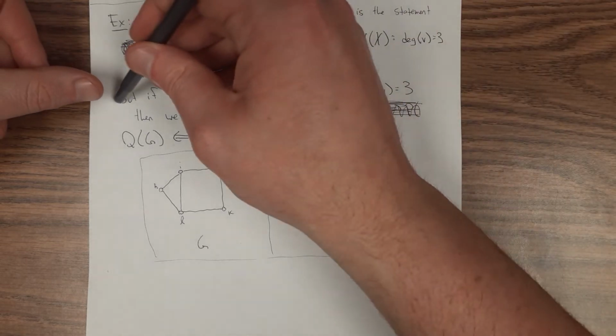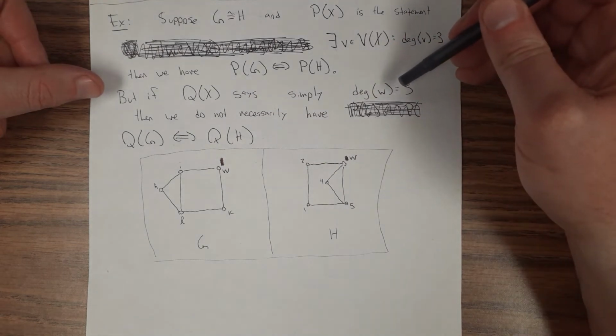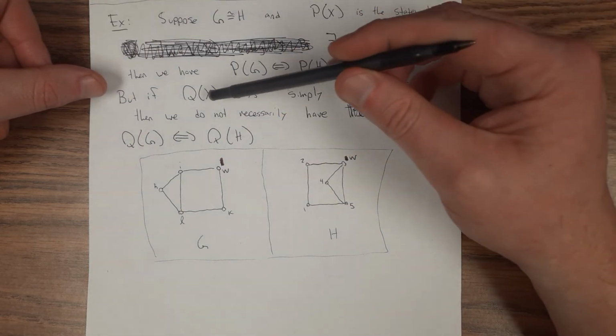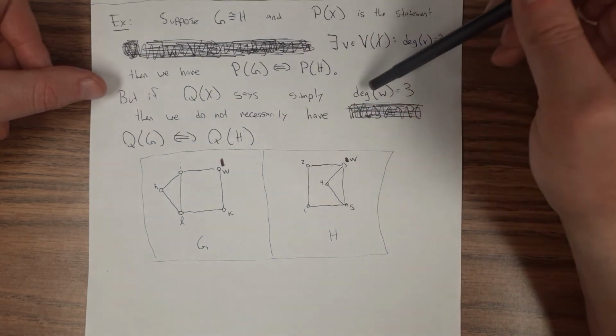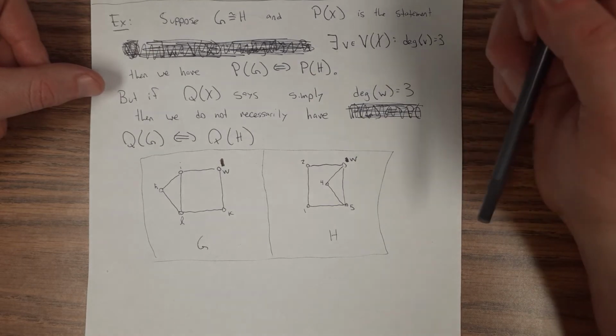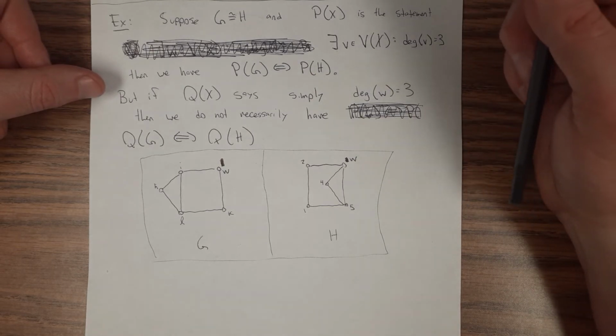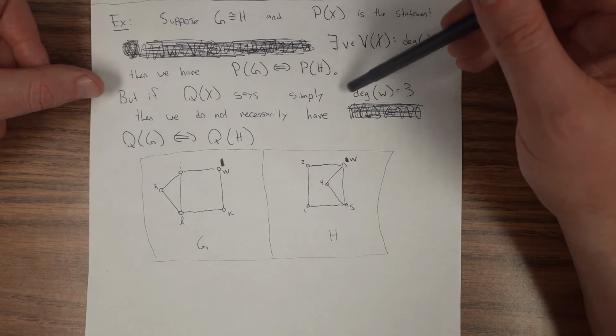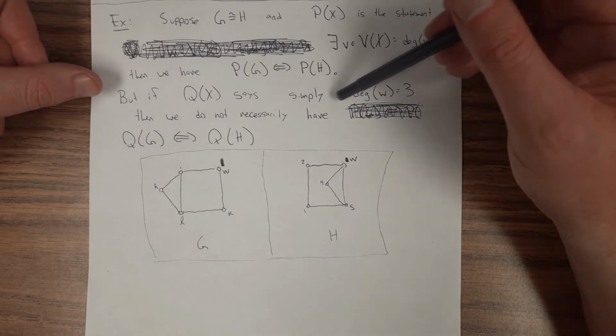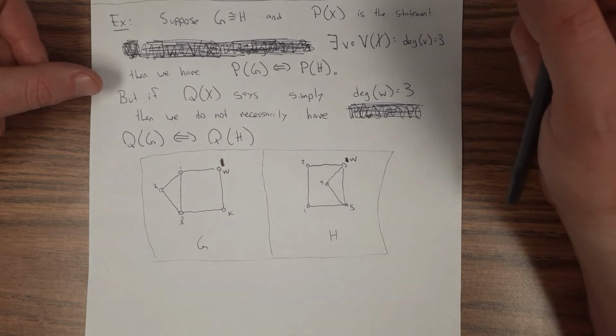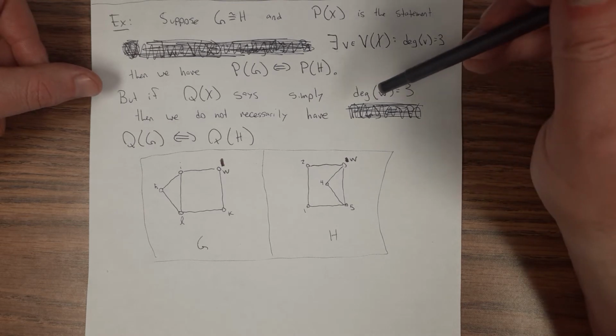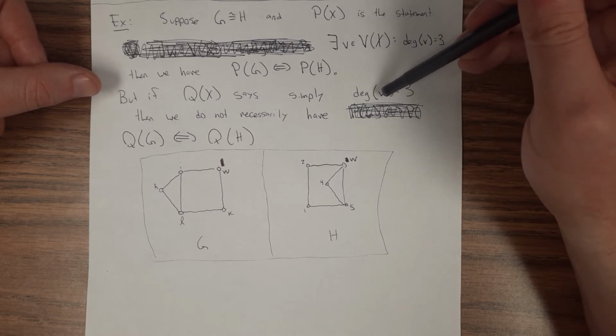Meanwhile, if I talk about a slightly different statement, say Q of X, Q of X is just going to say the degree of W is 3. It's not saying for all W, it's not saying there exists W, it's just saying that the degree of W is 3. W is an unquantified variable here.